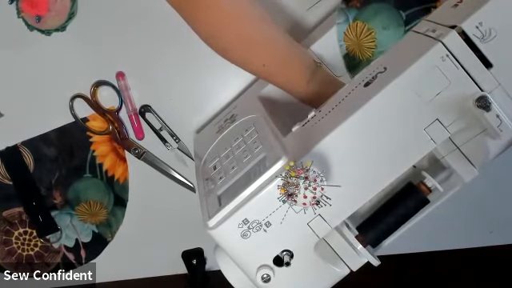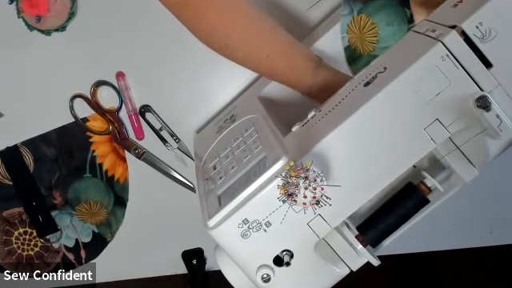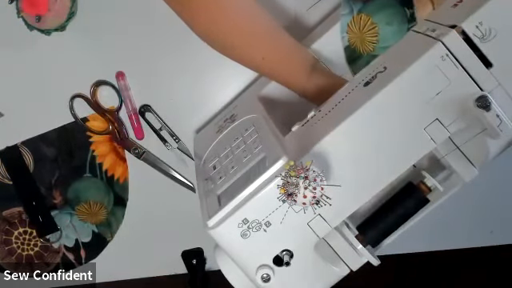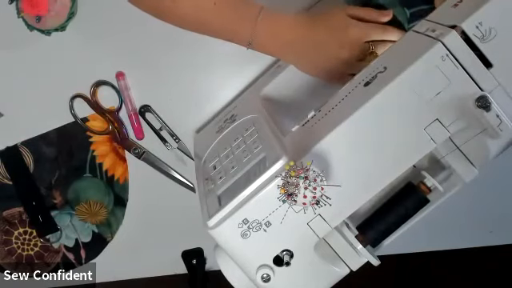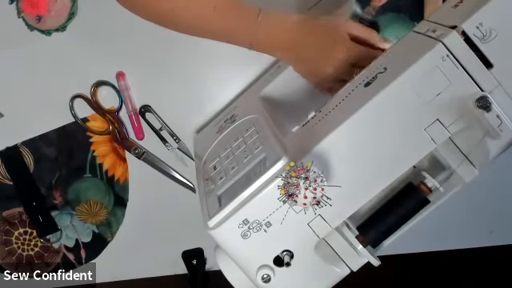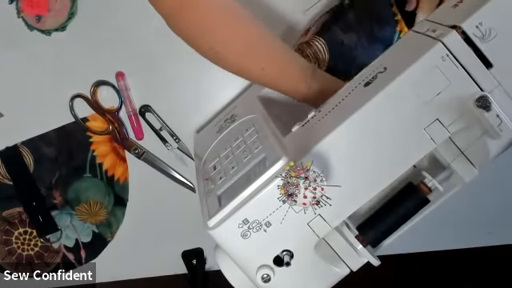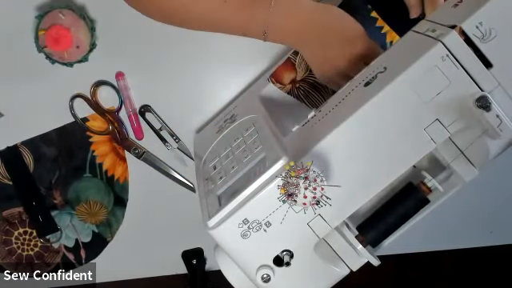Pretty much going up until I'm about 6 or 7 millimeters away from where my D-ring is. As far up as it'll let you go. I'm going to come back and do my X at the end.